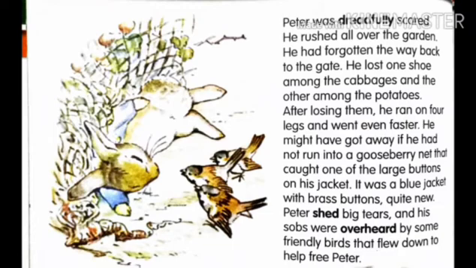Now can you see he was dreadfully scared? What is the meaning of dreadfully? If you see the word next to it, scared, you know that scared means frightened. So what is the meaning of dreadfully scared, dreadfully frightened? It means more frightened, very much frightened, extremely frightened.